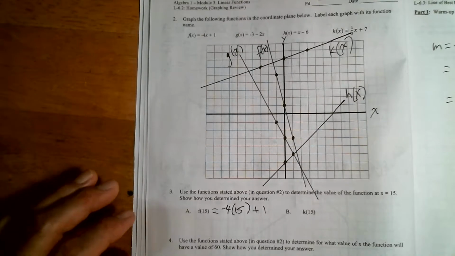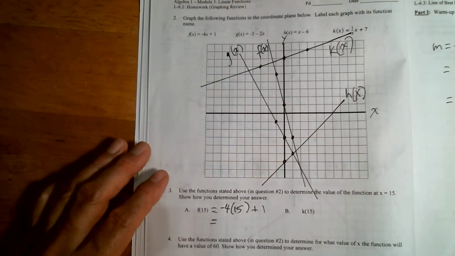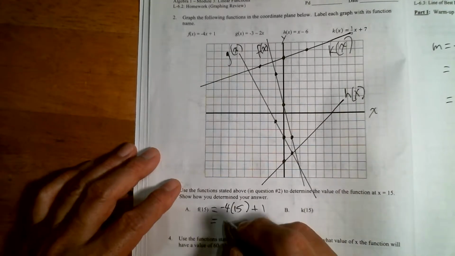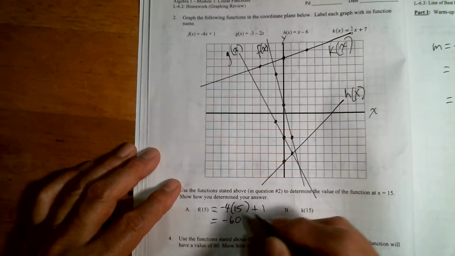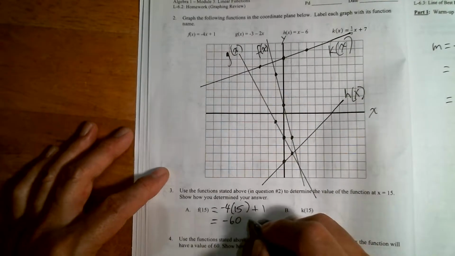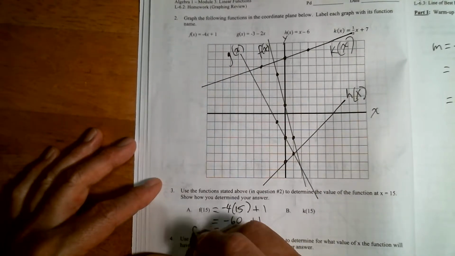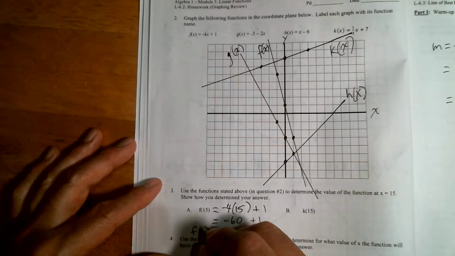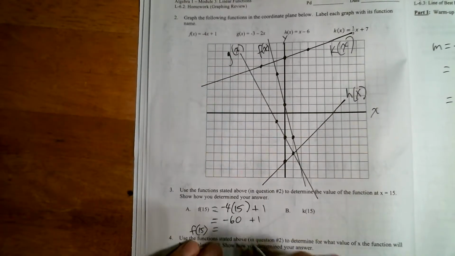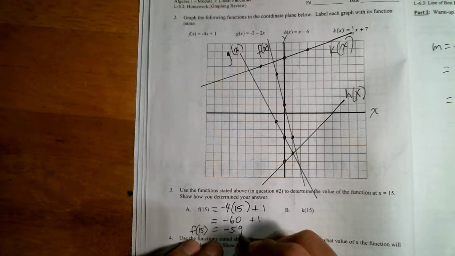Okay, so that would be, what, 60? -60 plus 1. And your final answer is going to be f of 15 equals -59. That's it.